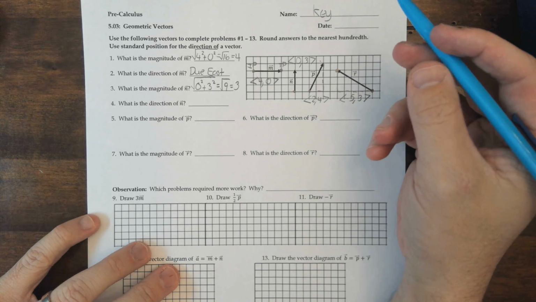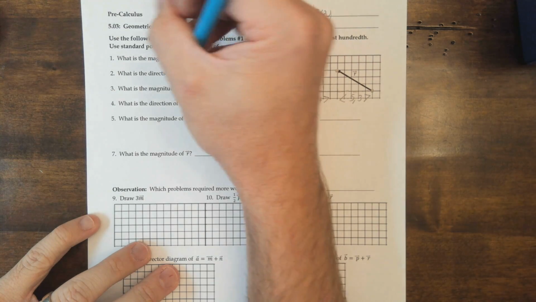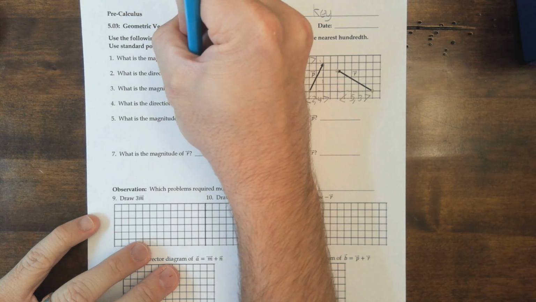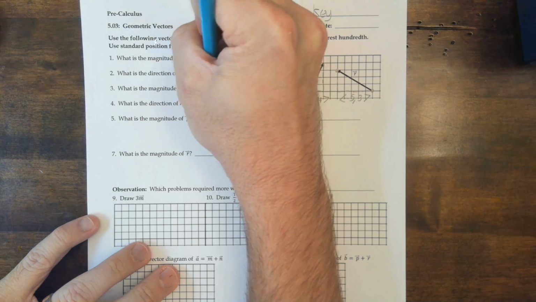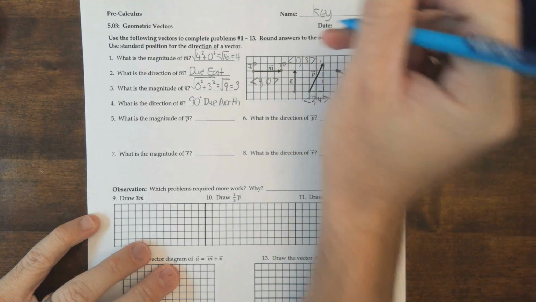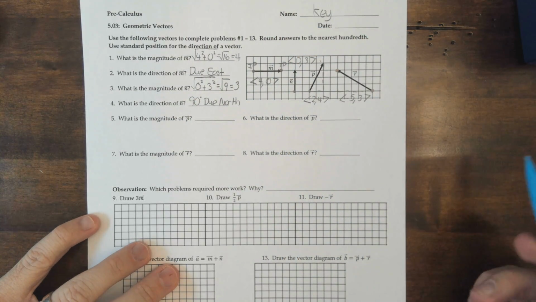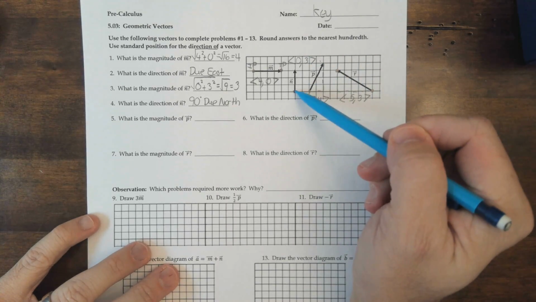What is the direction of n? We would say 90 degrees due north, because this is going up north.